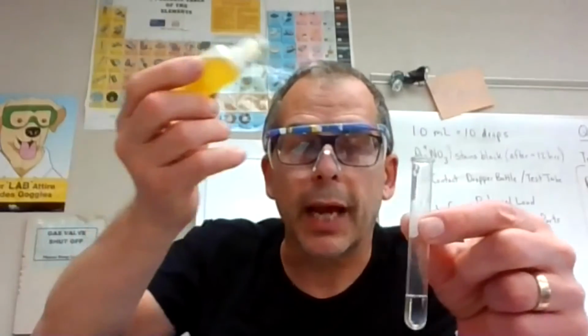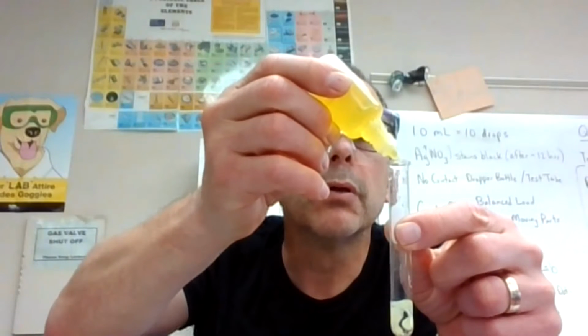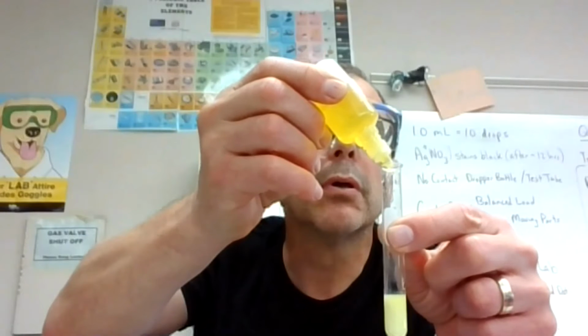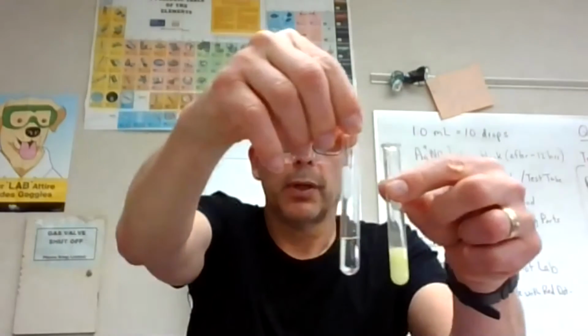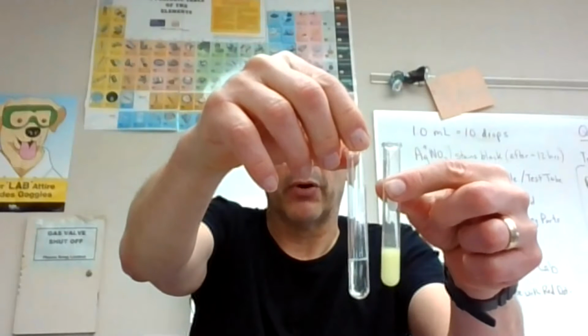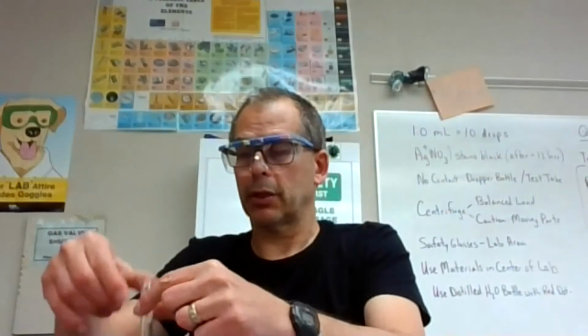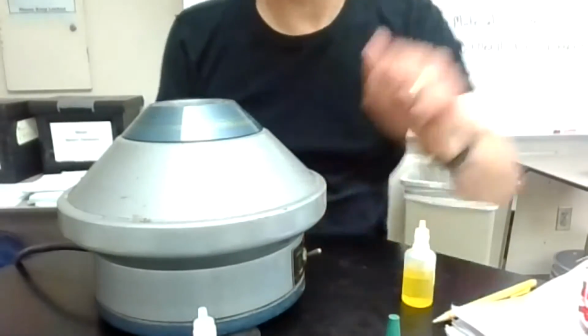I'm going to go right to the next step, which is adding CrO4 minus 2. I add my 10 drops there and mix that around a little bit. Compared to another test tube, I think you see an obvious difference. It was obviously cloudy right as I added the first drop or so, and it looks pretty thick right now. Let's see if we can separate that in the centrifuge. I just dumped it in the centrifuge here. I will spin this around.